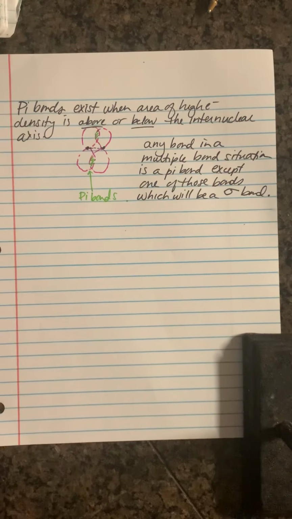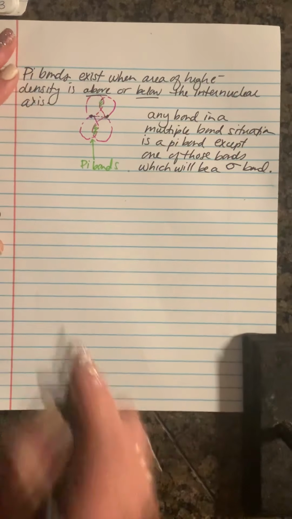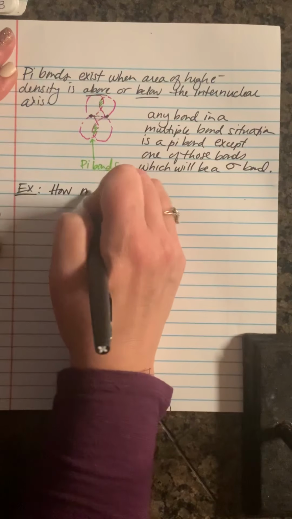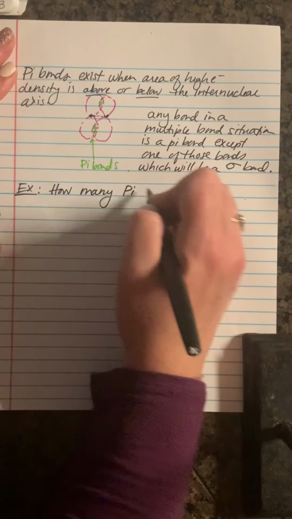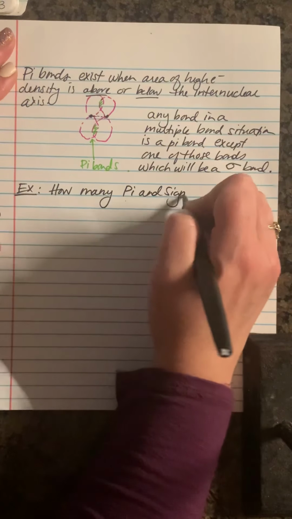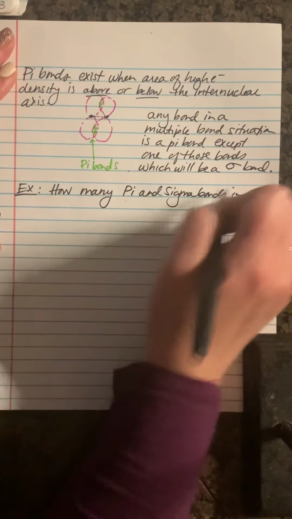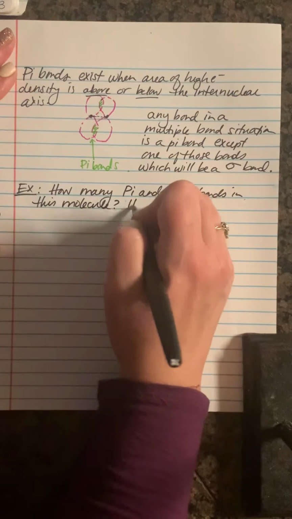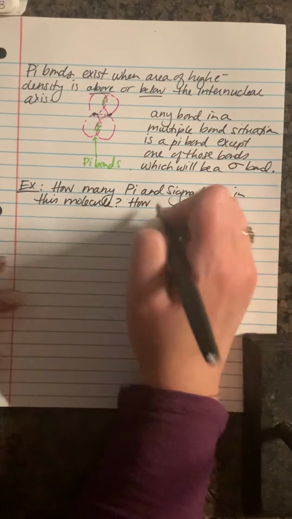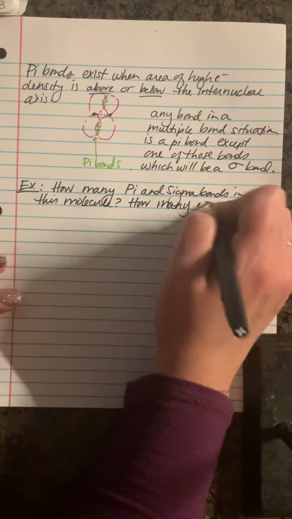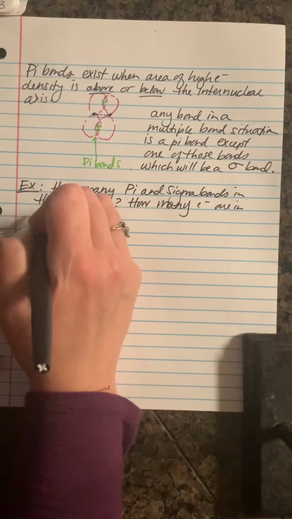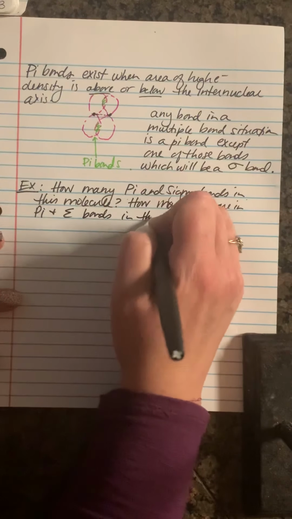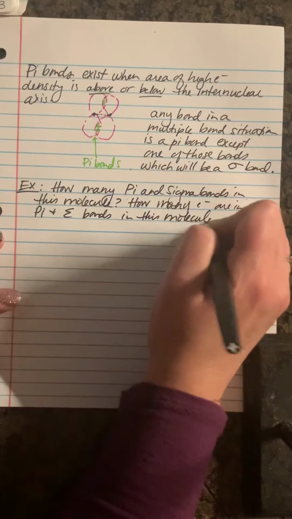Okay, so for instance, let's take a look at, as an example, we would be asked how many pi and sigma bonds are in this molecule. And then you can also be asked as a follow-up question, how many electrons are in pi and sigma bonds in this molecule. And that's really easy to figure out.